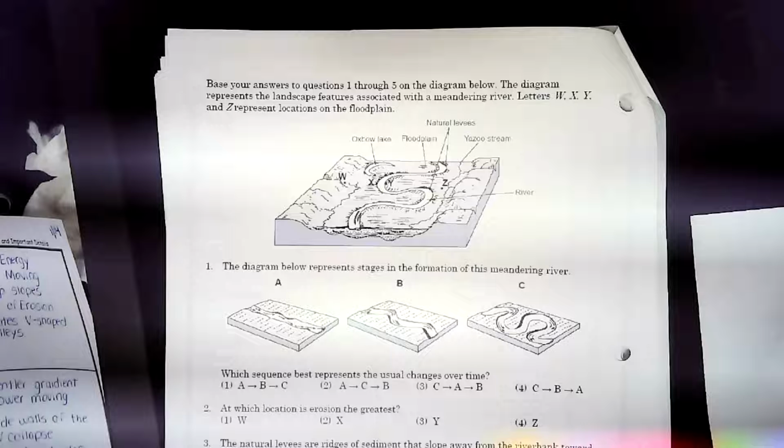A computer picks these choices down here for the most part, usually. So just because it was the first one and it was in order, don't second guess yourself. If you know they go from straight to a little curvy to very curvy, just go with whichever one says that. All right, now it's saying which location is erosion the greatest?